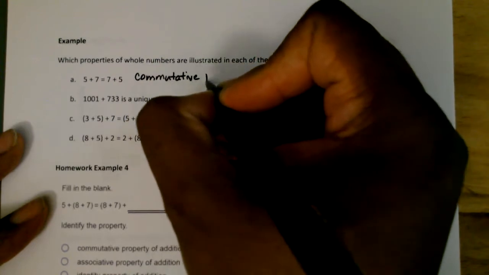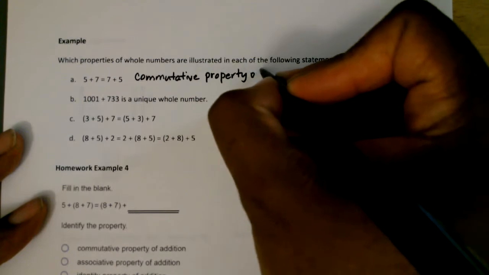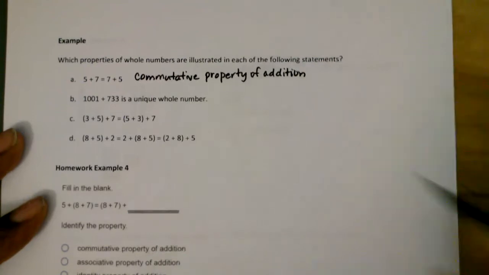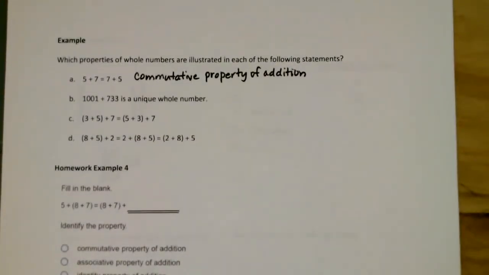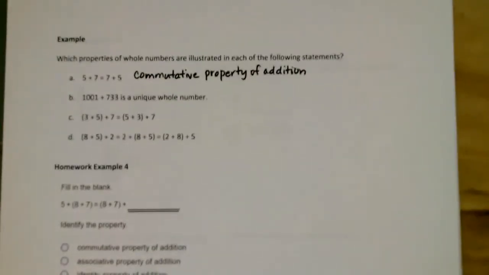So this represents the commutative property of addition. And we have to say what it is exactly. We can't just say commutative property. We have to say commutative property of that operation, which is in this case, commutative property of addition.